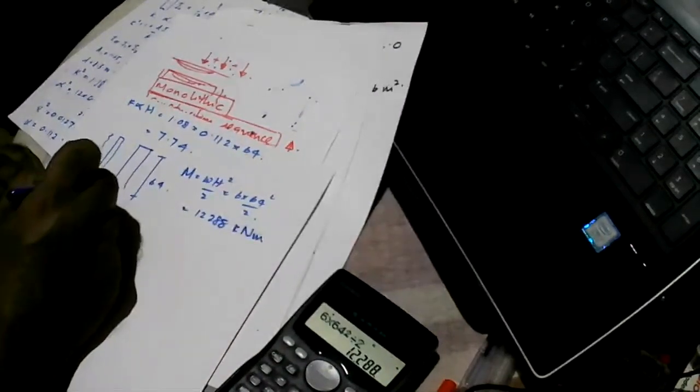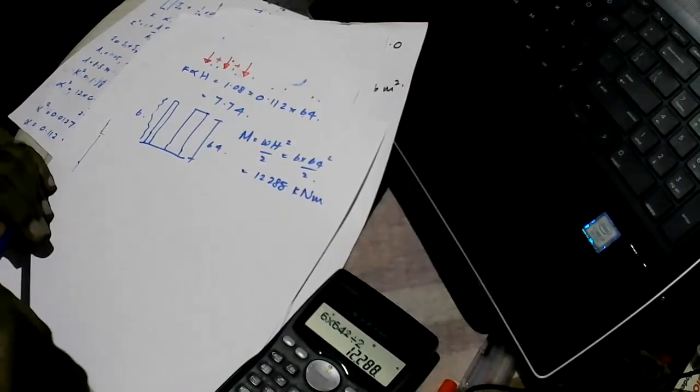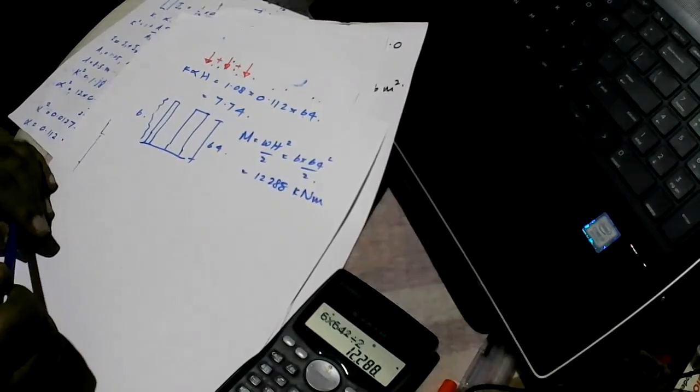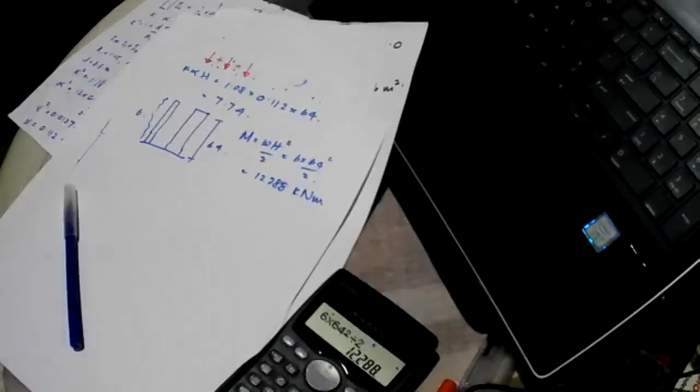Now you can see the effect of lateral loads over 64 meters. The moment due to lateral loads is 12,288. It's a fairly high bending moment, and it acts on these two walls.